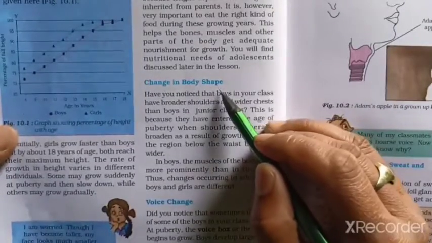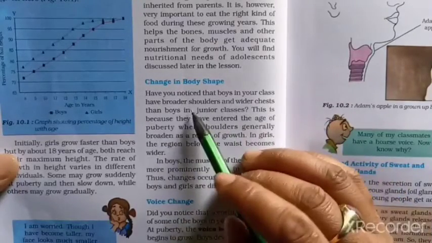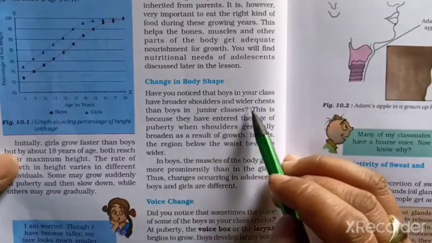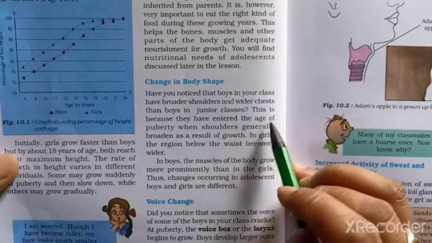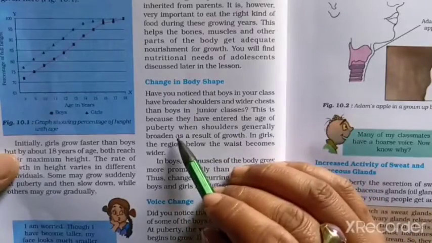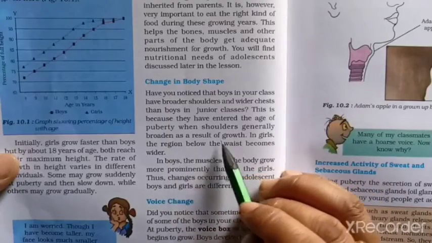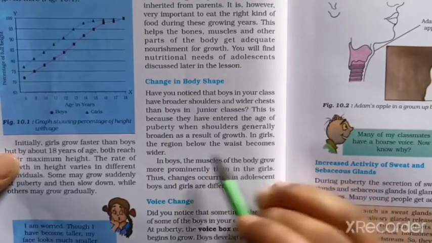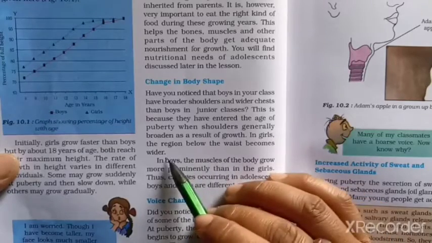Change in body shape. You have noticed that boys in your class have broader shoulders and wider chests than boys in junior classes. This is because they have entered the age of puberty, when shoulders generally broaden as a result of growth. In girls, the region below the waist becomes wider.